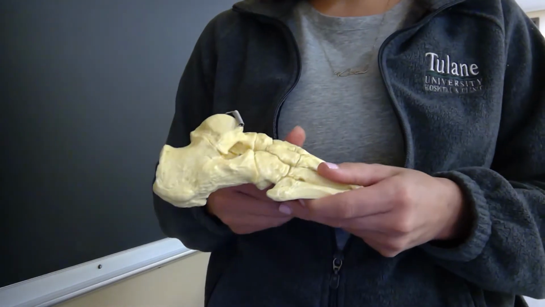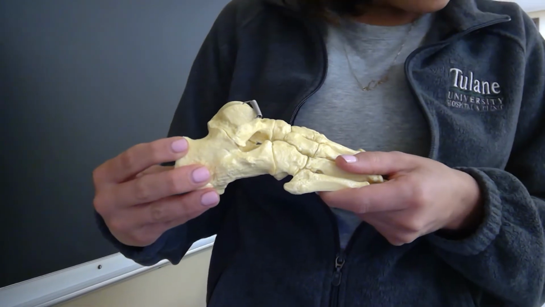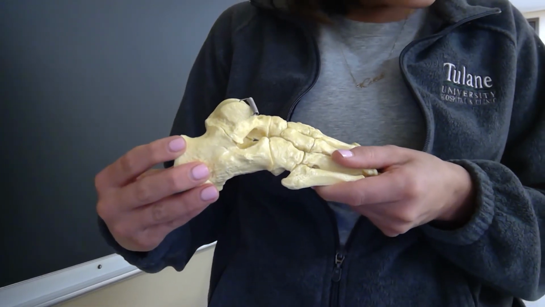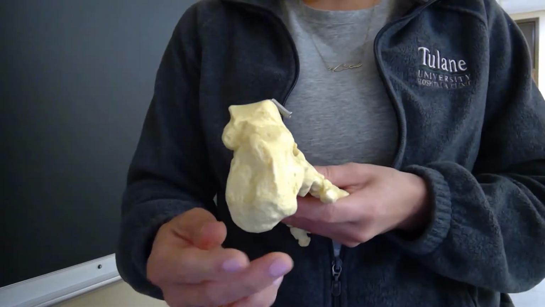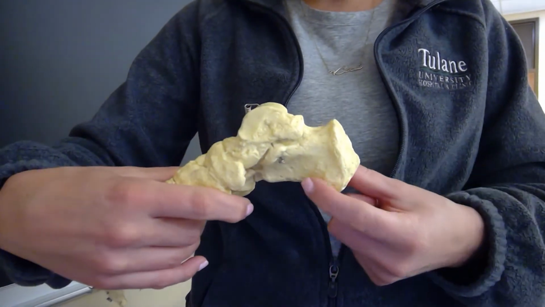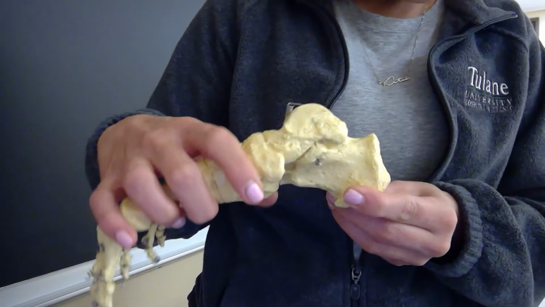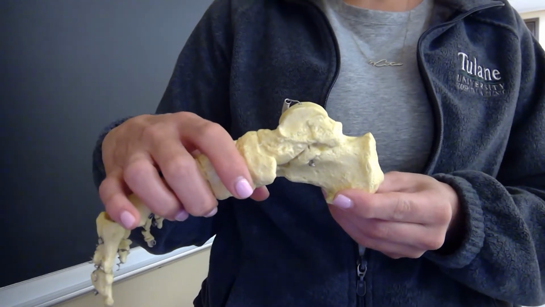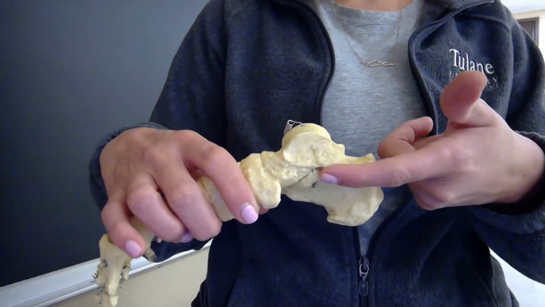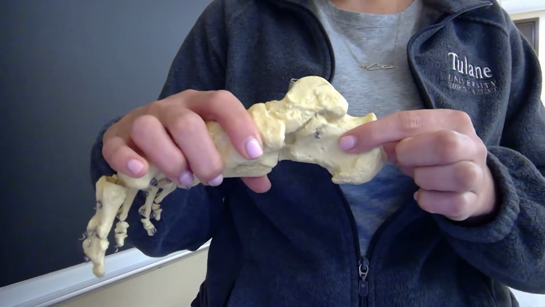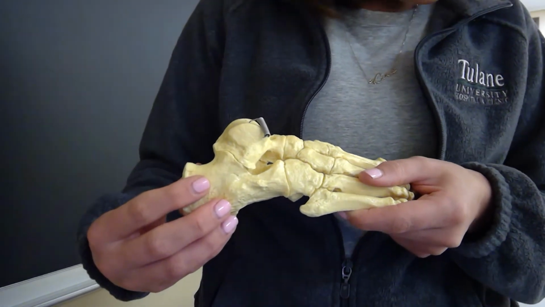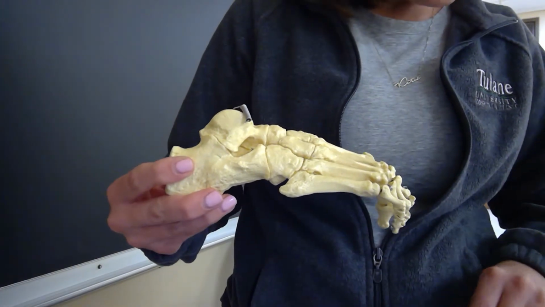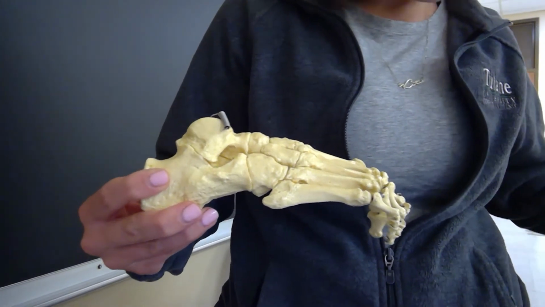Our calcaneus, remember, is our heel bone. It is the largest tarsal bone. So remember, our calcaneus is the largest tarsal bone. It is the largest bone for our ankle and our heel. It lies right below the talus. Remember, this is our talus. The calcaneus is lying right below our talus. So let's go over the parts we need to know for calcaneus.